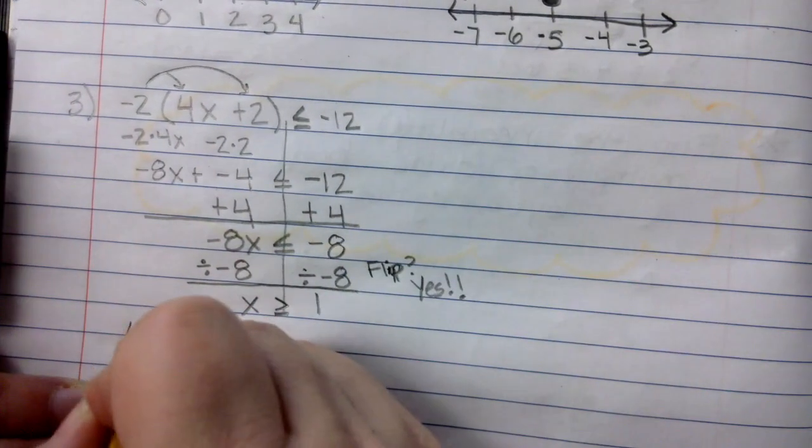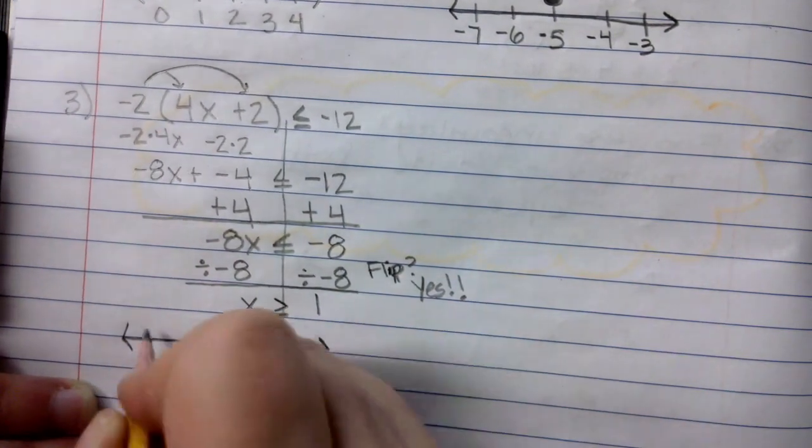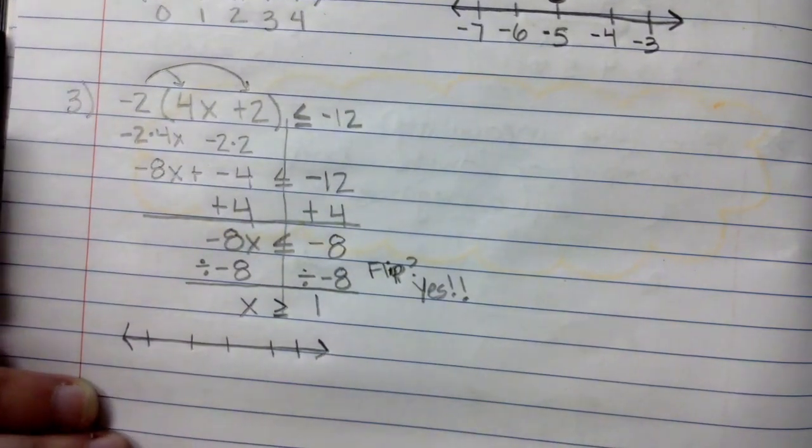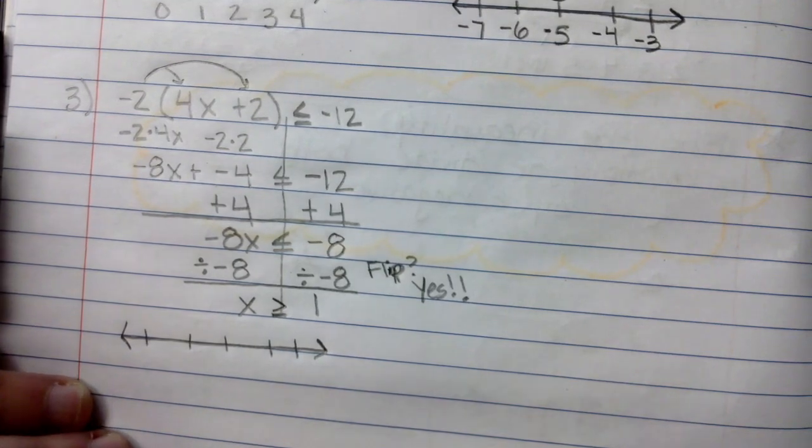Open or closed? Closed. Good. It has that equal to. And then I want numbers greater than 1. So which side is greater than 1? 2, 3, so on and so forth.